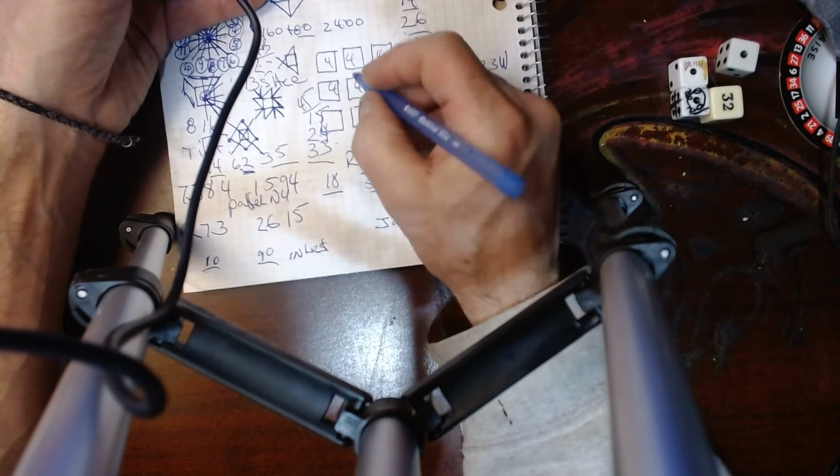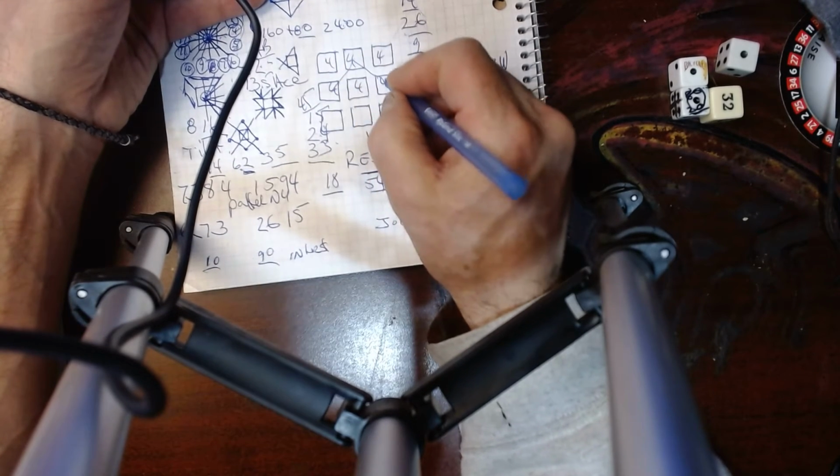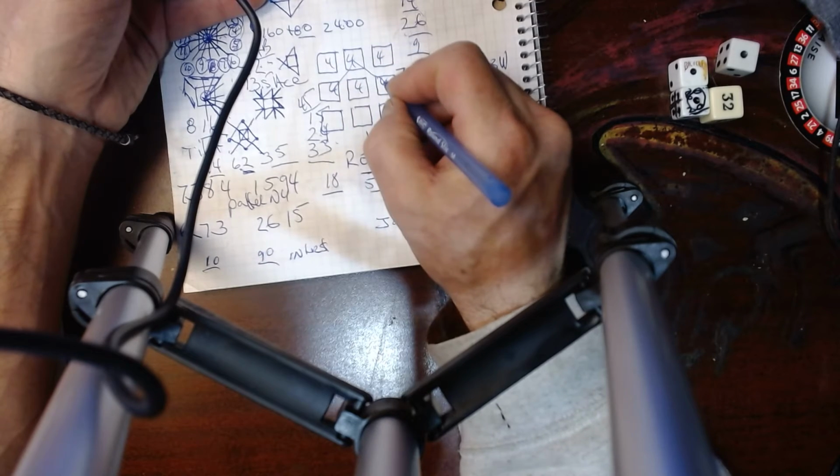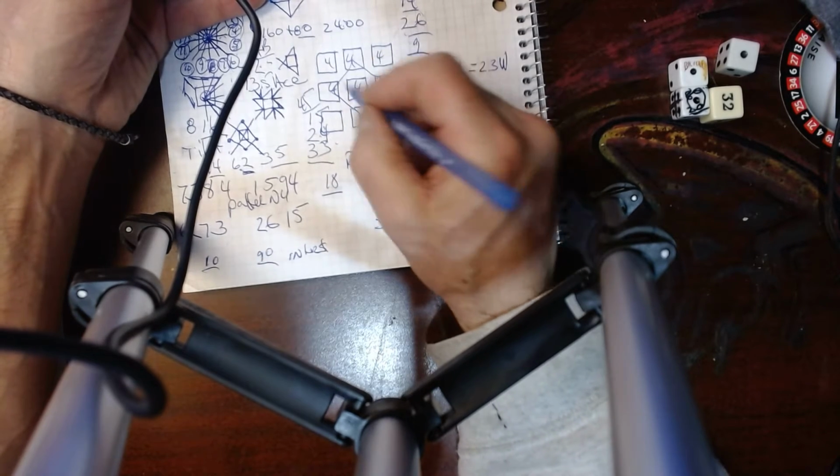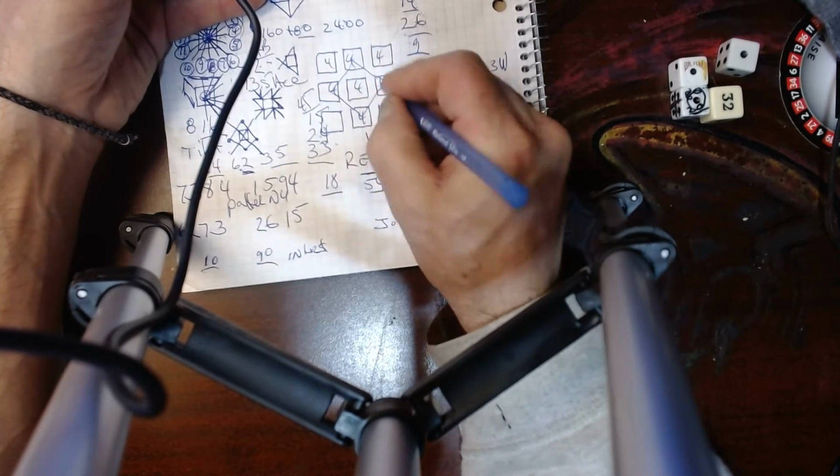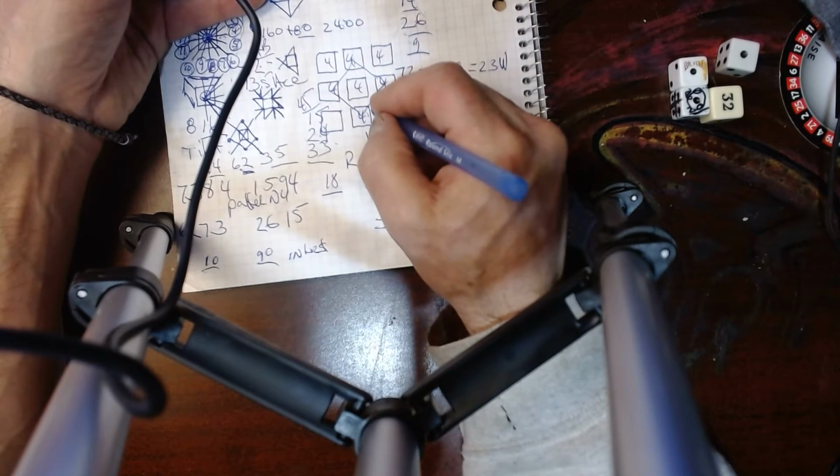Only these can link. In roulette, according to roulette, 2, 4, 6, touch. 2, 4, 6, 8, all touch. 4, 4, 4, and 4 is your 16.